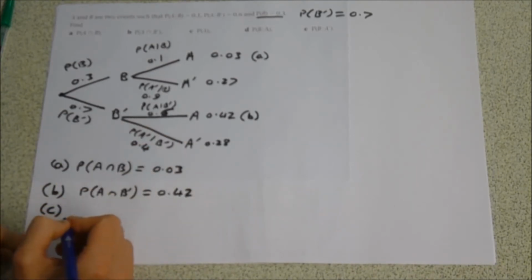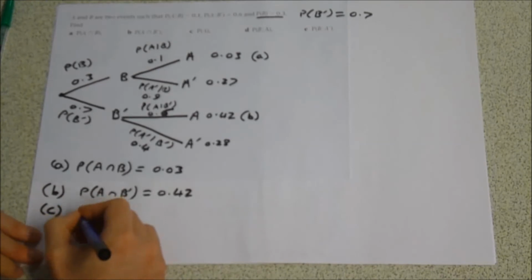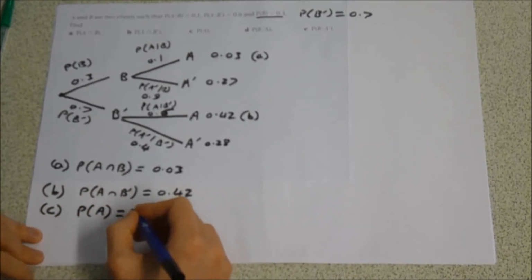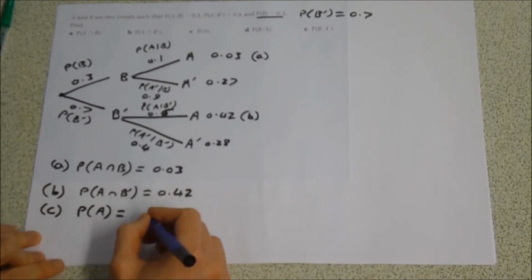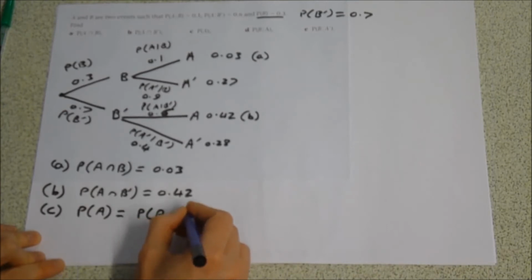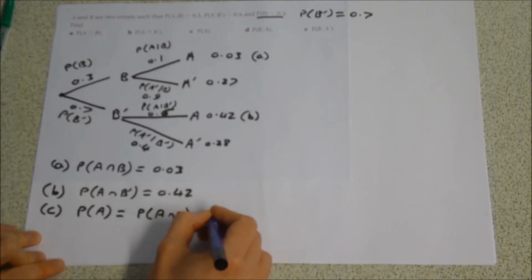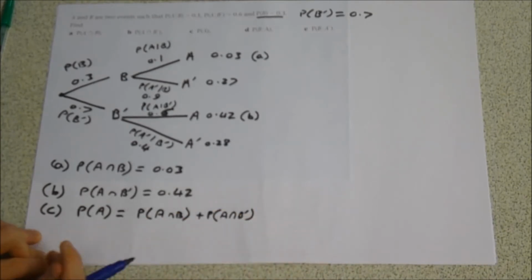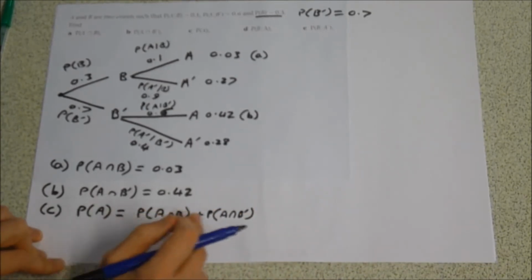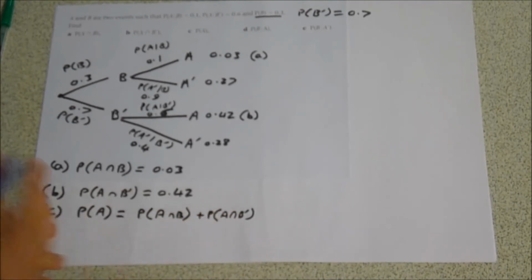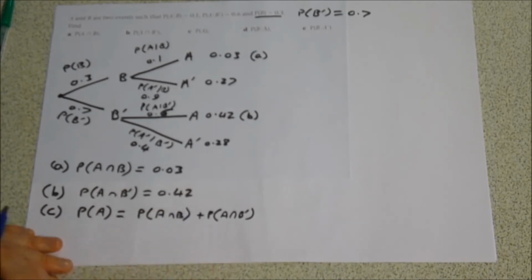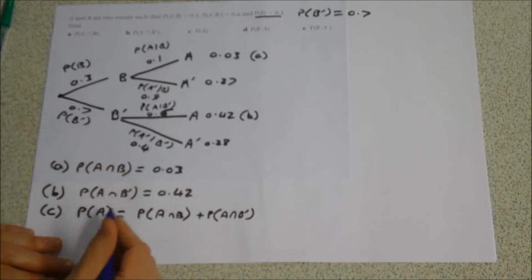In C, this is the first time really, if you understand your diagram, that you've got to stop and actually think. It asks me for the probability of A, given the information we've got. Well, I know that that must be the probability of A and B happening plus the probability of A and B not happening. Because A can happen with B, A can happen without B. There's no other way that A can happen. So therefore, if we add these together, we've got the probability that A happens, independently of anything else.